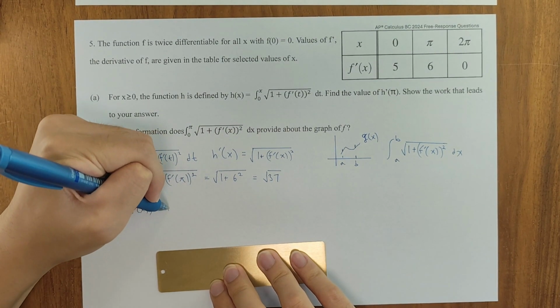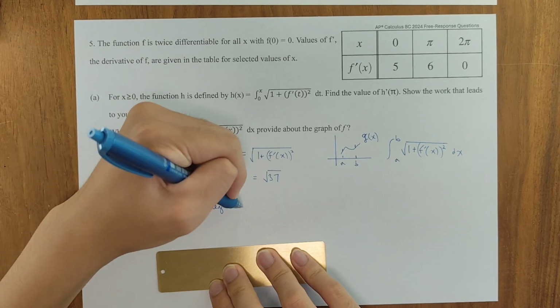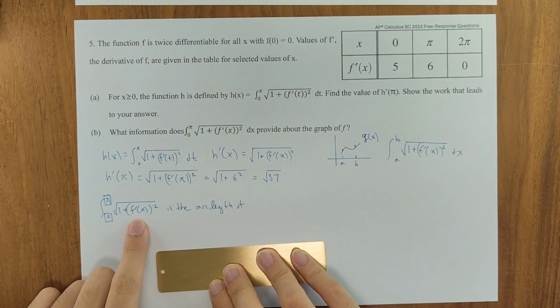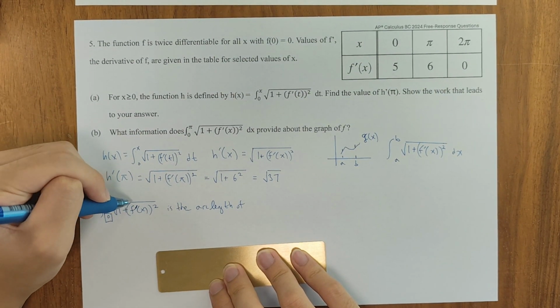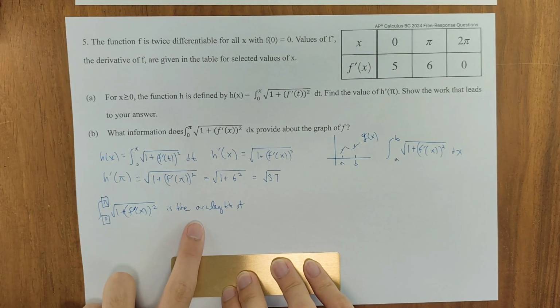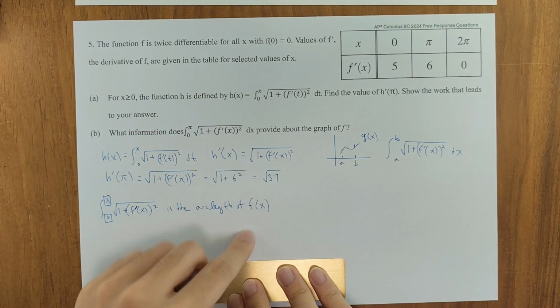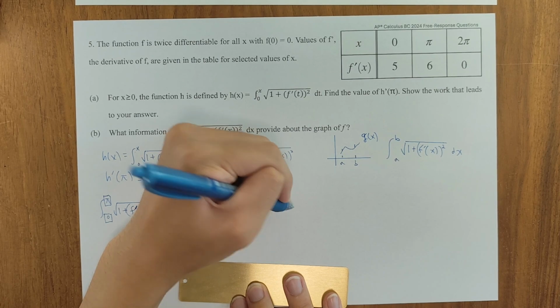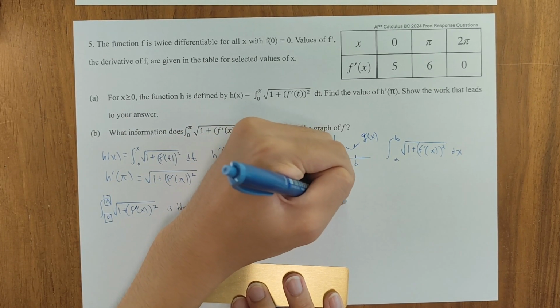So this is the arc length of the f function. Remember that this is f prime, modeling the arc length of f. It is the arc length of f(x) from t equals 0 to t equals pi.